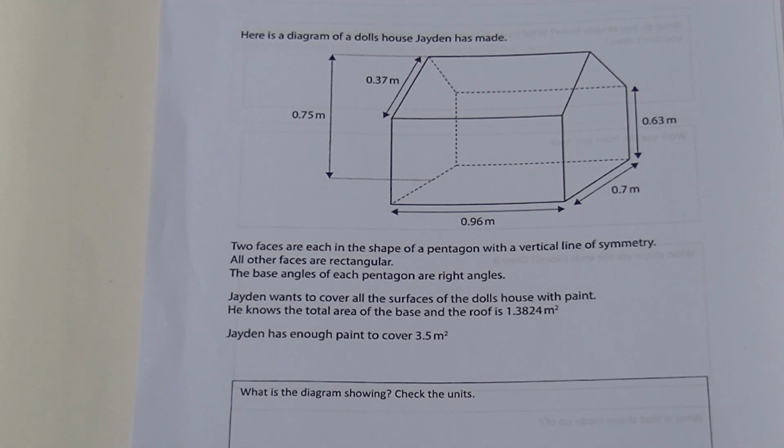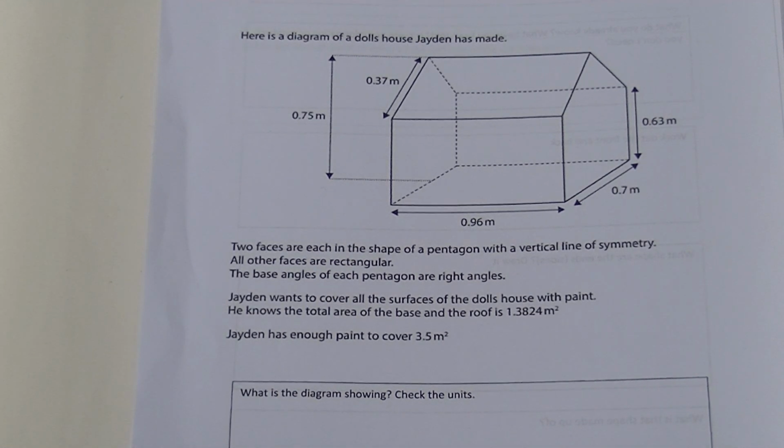Jayden wants to cover all the surfaces of the doll's house with paint. He knows that the total area of the base and the roof is 1.3824 square metres. Jayden has enough paint to cover 3.5 square metres. The question is, has he got enough paint to cover that doll's house? So first things first, what we have to identify is what are the important parts of this particular question.